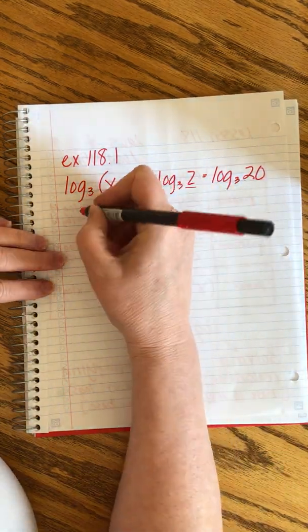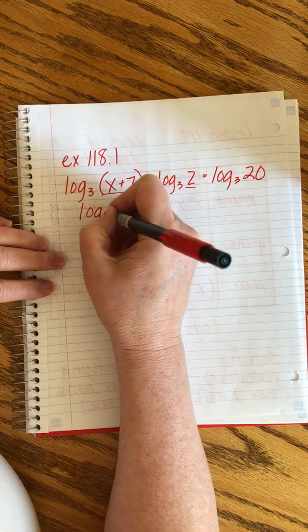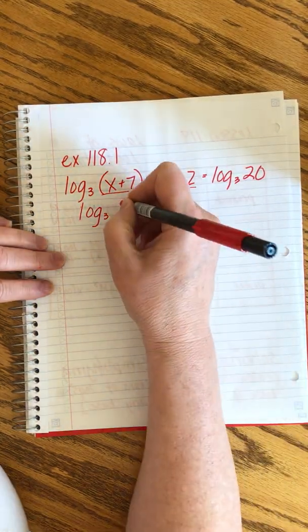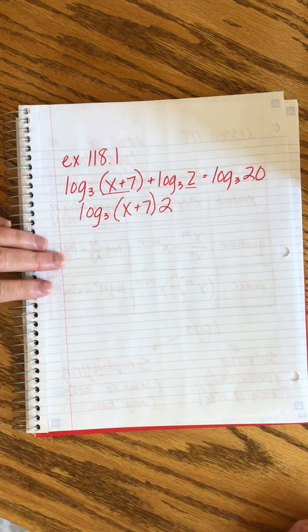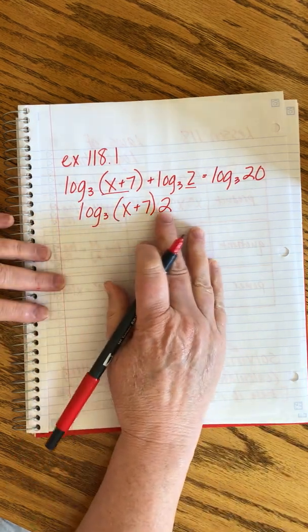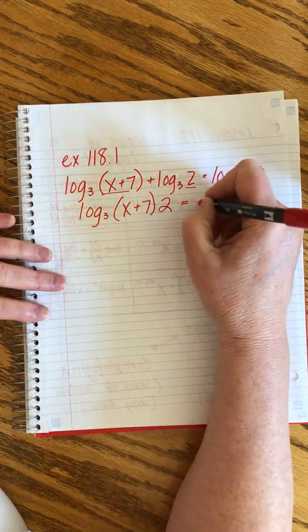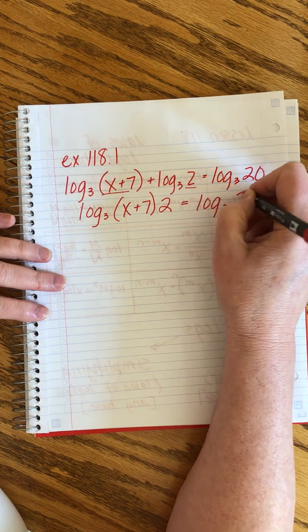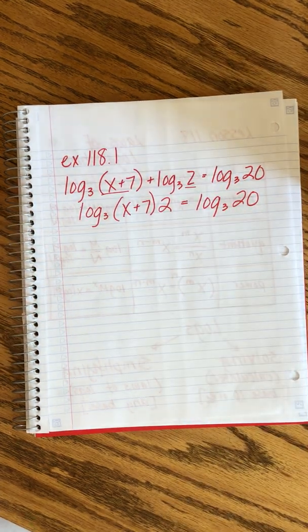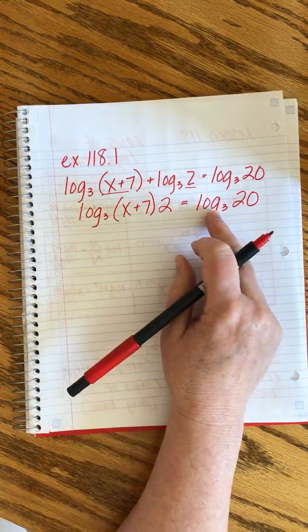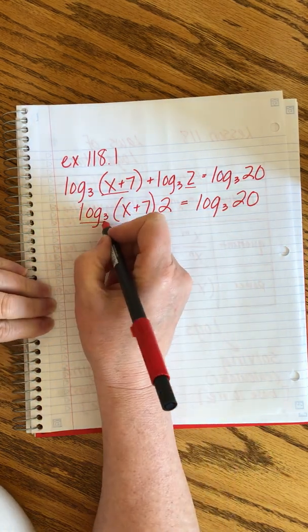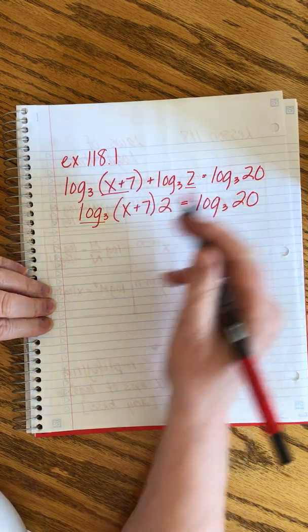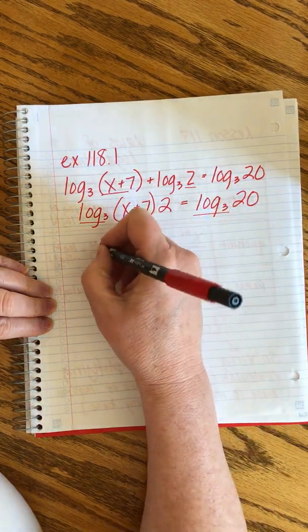So I'm going to combine these into a single expression. The log 3, fine, that just stays the same. X plus 7 times 2. This is all now one big argument, and it's equal to log 320. Now I'm going to tell you something magical and fun. If you have a log expression where log equals log, like we do here, right? Here it was log plus log equals log. But here we just have log equals log.